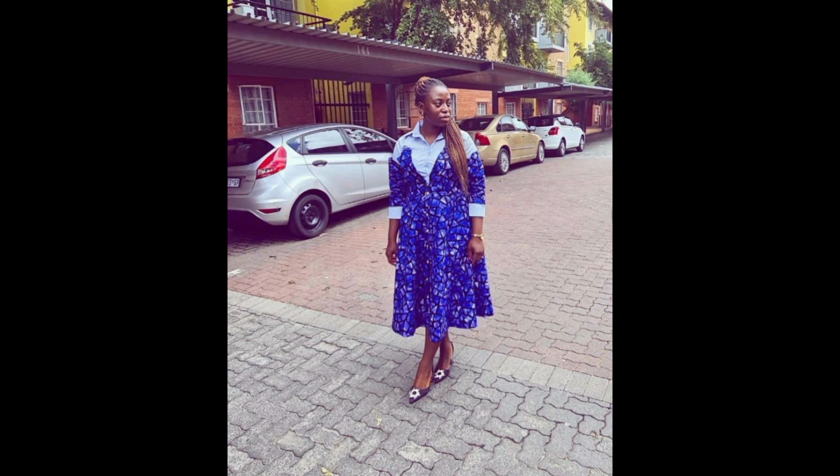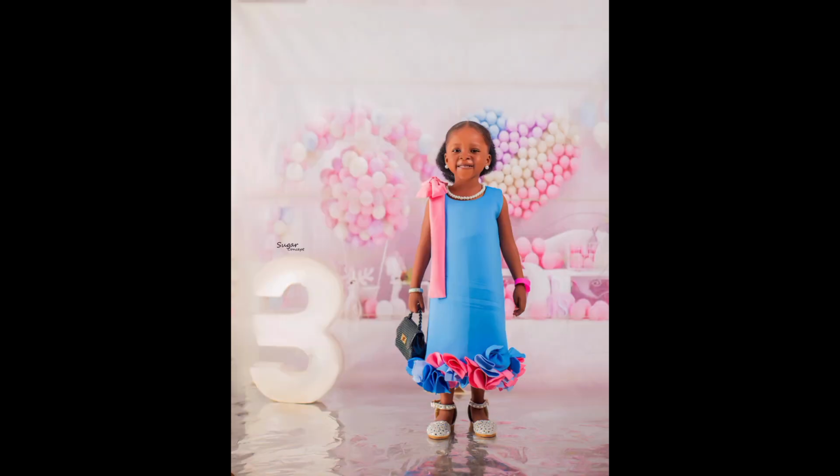Today we look at these beautiful styles and we'll be talking about how to state your price for these beautiful styles. Sometimes you need to know how to calculate your prices accurately in order for you to be able to state your price correctly. Now let's get into it.